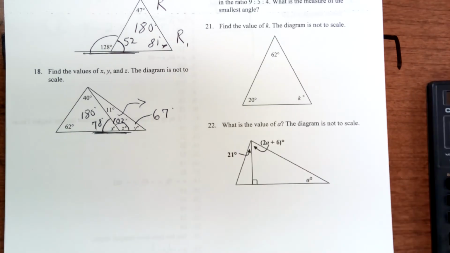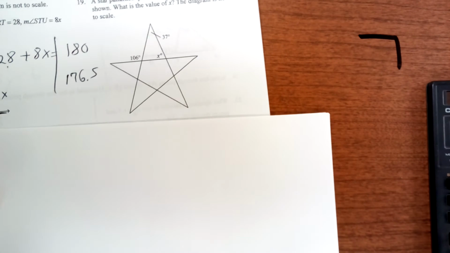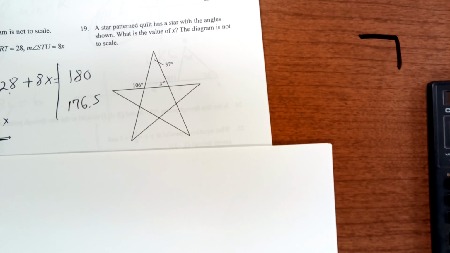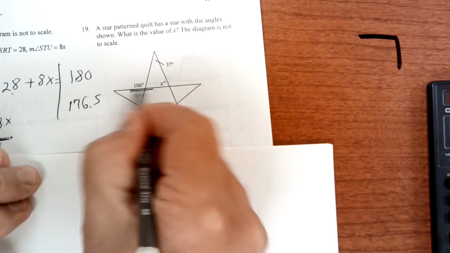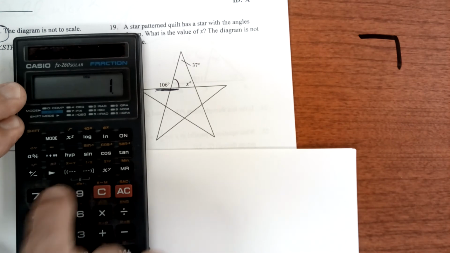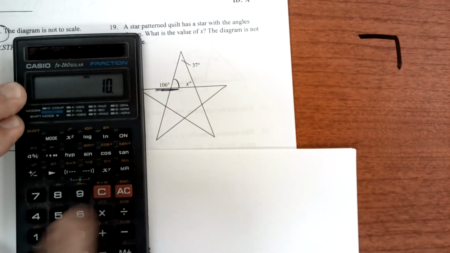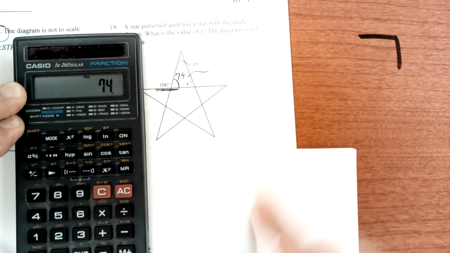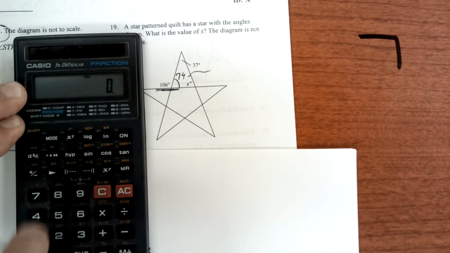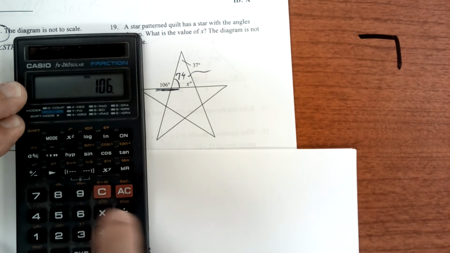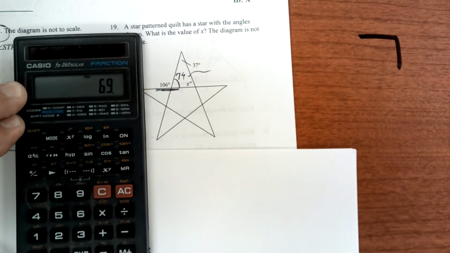All right, let's keep moving. You had a worksheet on those, if you remember. All right, try this next one, number 19. Let's think about this. We know that every line is 180, so we're going to subtract 106. So 180 minus 106. Probably could do that in our head, right? 74, and then every triangle is 180. So take 180 minus 74 minus 37 is equal to 69. So X is 69 degrees.